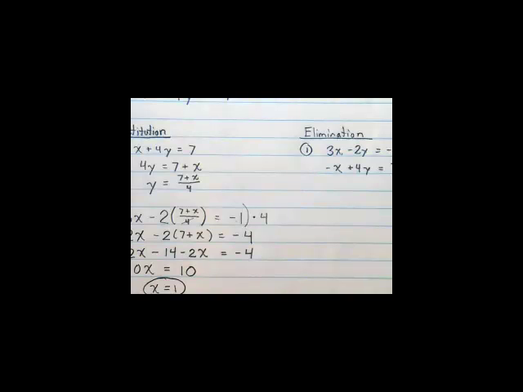The strategy in your head is: what equation, and what do I multiply by, so that if I were to add them together, one of the two variables would cancel out altogether.